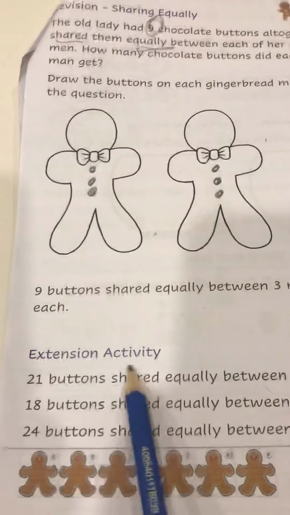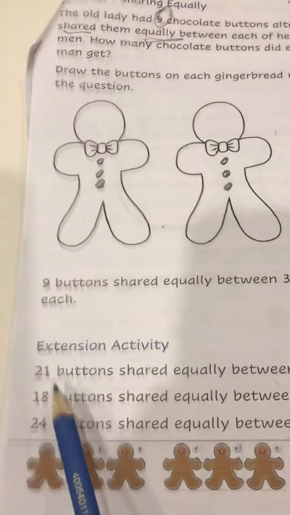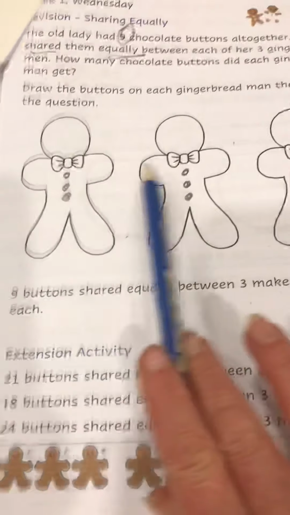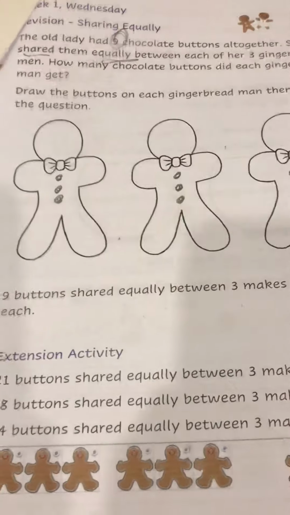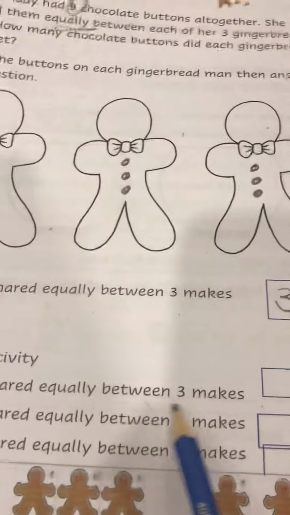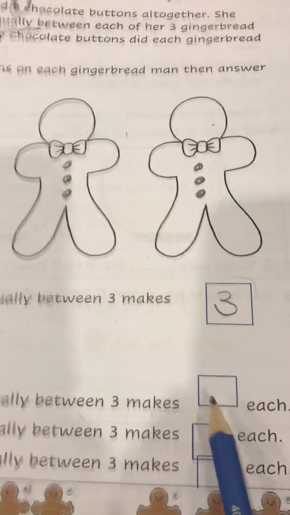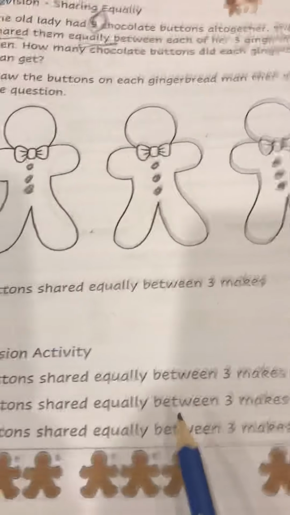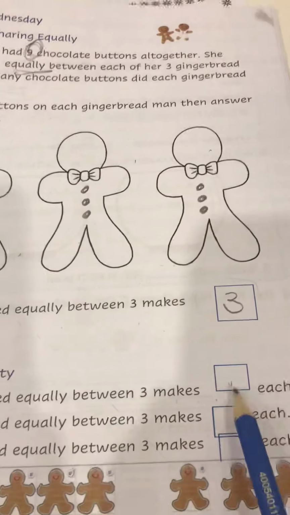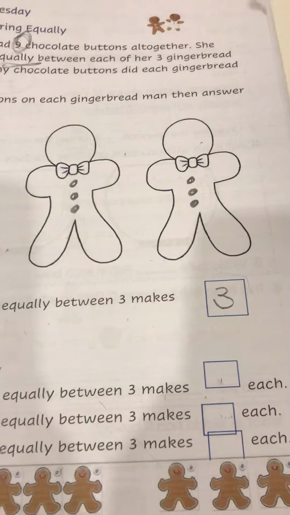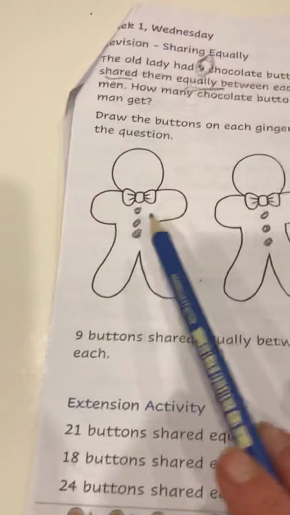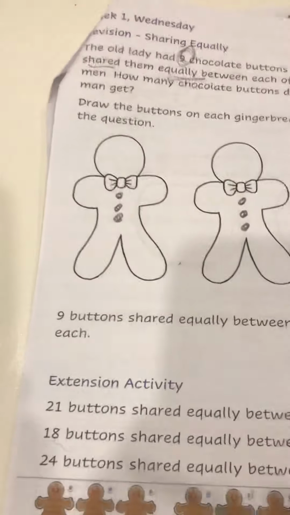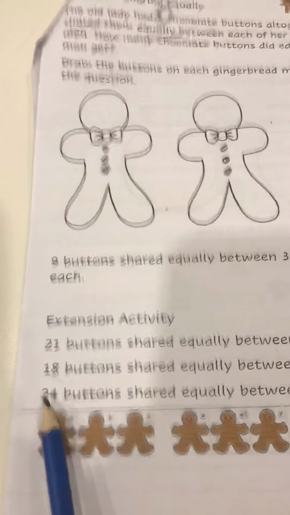Now, this is extension activity. Go ahead and pretend that you have 21 buttons and count out 21. See how many between 3, how many they get each. Then pretend you've got 18, but share them equally between the 3. See how many they would get each if you had 18. What you can do is you can just rub out the ones you've done, or you can just do it in a different colour next to it.